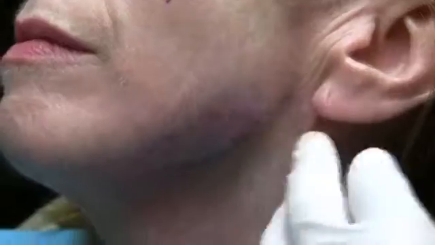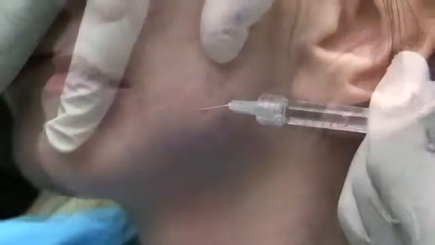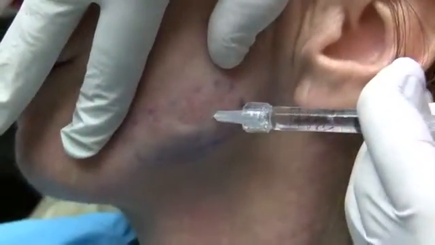But again, we are pretty much here intradermal and subcutaneous. The massage with filler is just as important as the filler. And that's an impressive correction with one syringe. A very impressive correction.